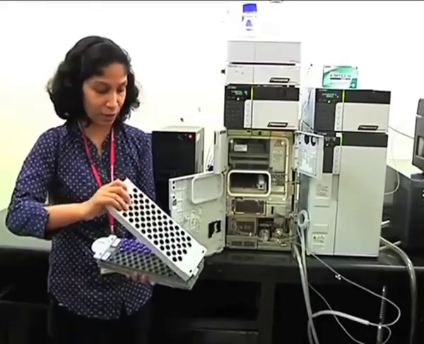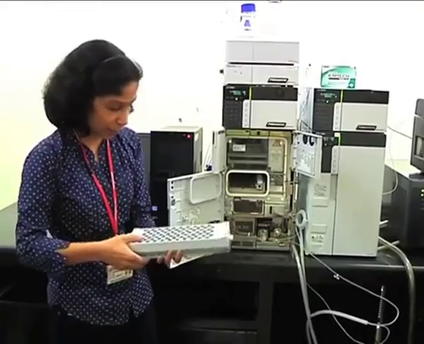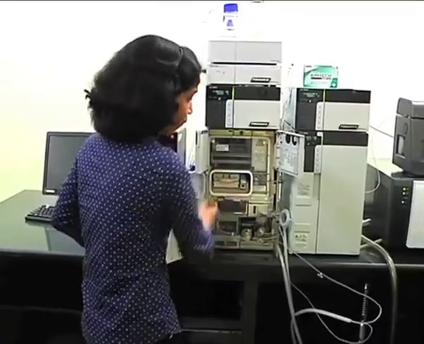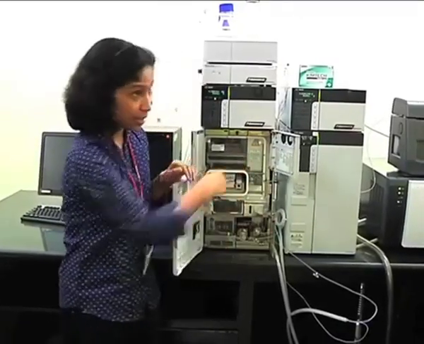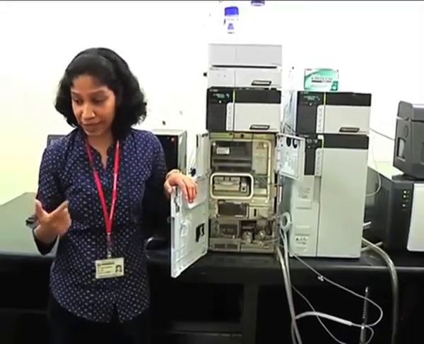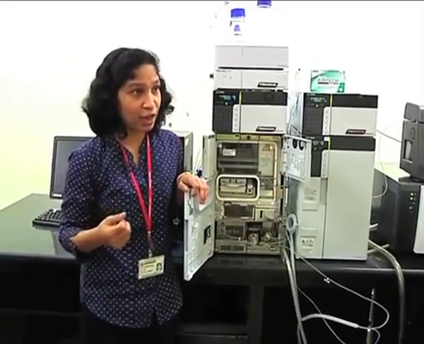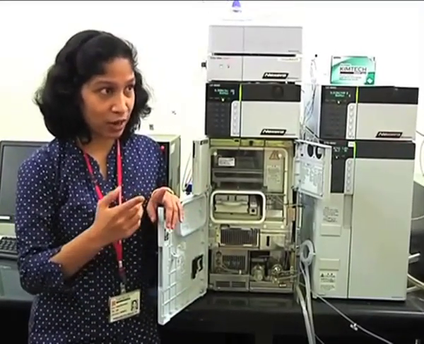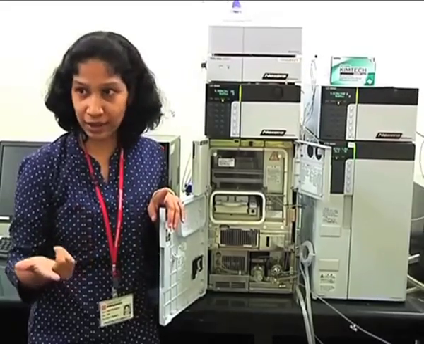That is called carryover. Now in case of this auto sampler, this carryover is avoided by certain means. Firstly, this needle is coated with a special type of polymeric material, which does not allow anything to get absorbed on its surface. So that is one way you are not allowing carryover to occur.